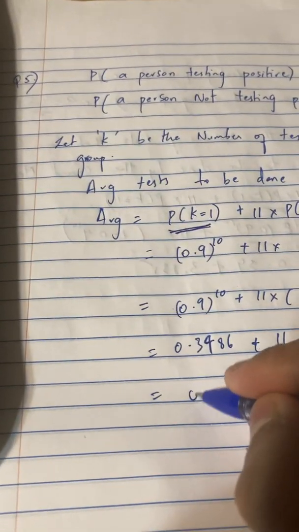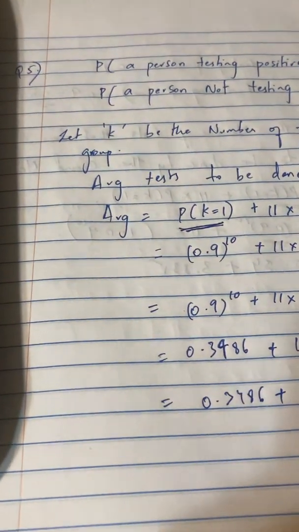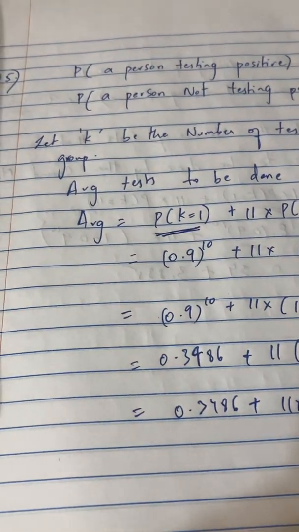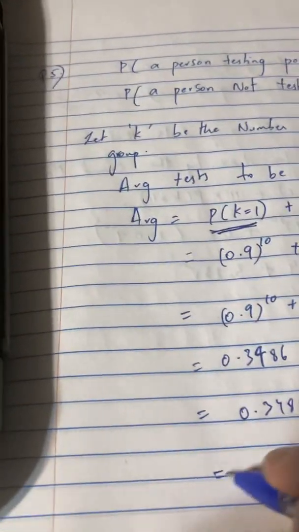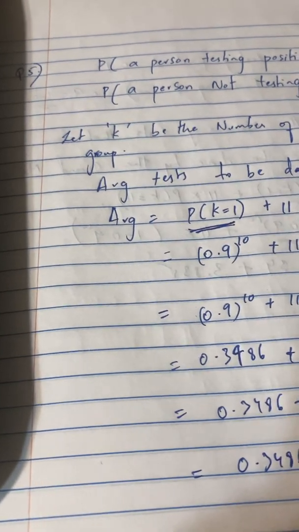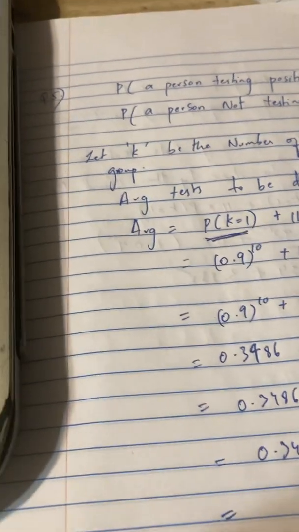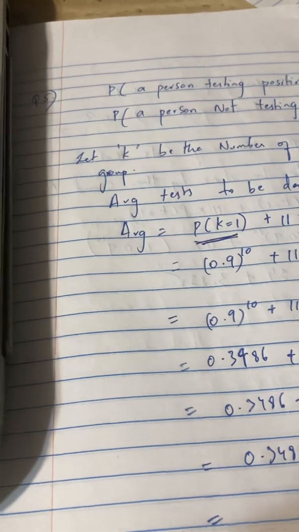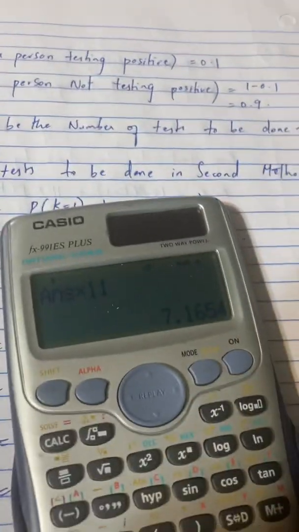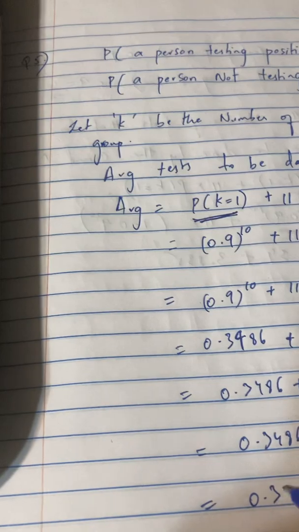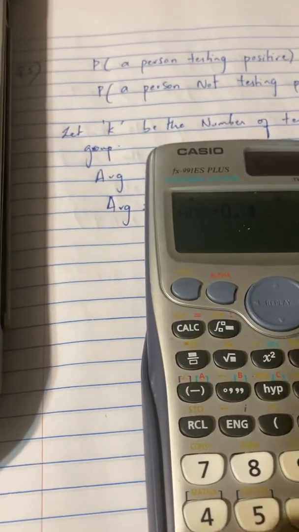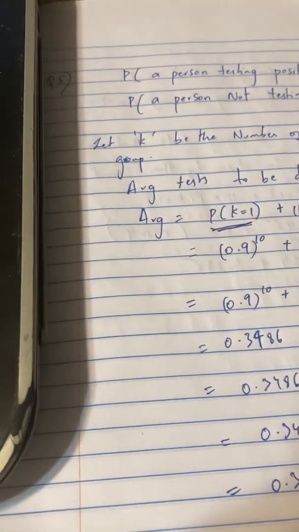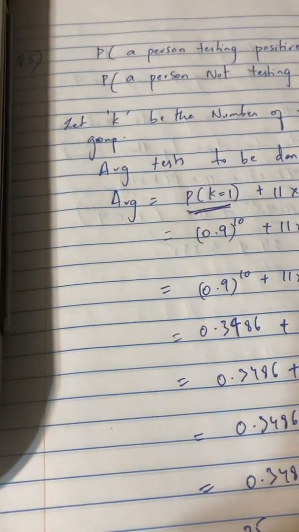So it's 0.3486 plus 11 into 0.6514. 11 times 0.6514 equals 7.1654, and adding 0.3486, this turns out to be 7.514.